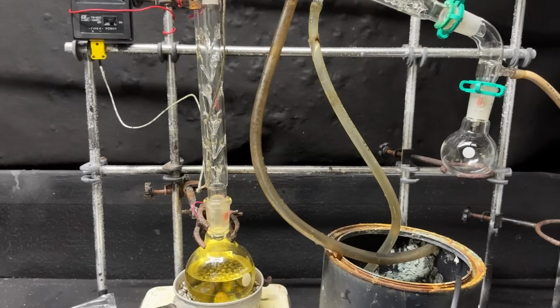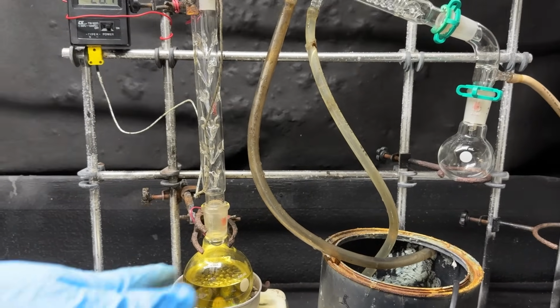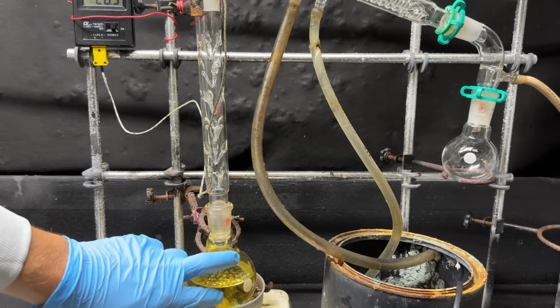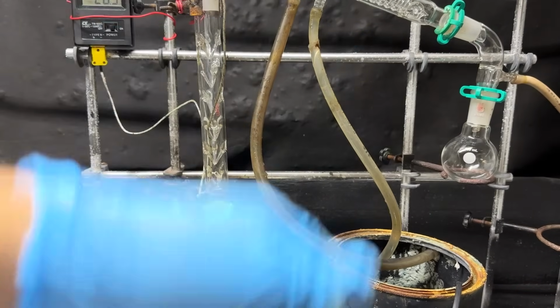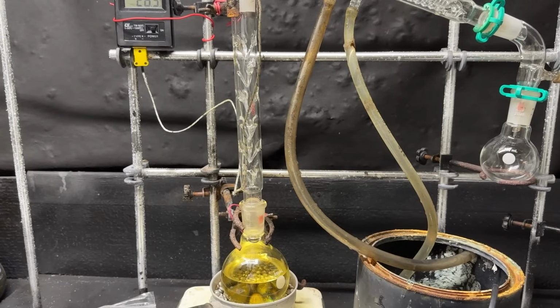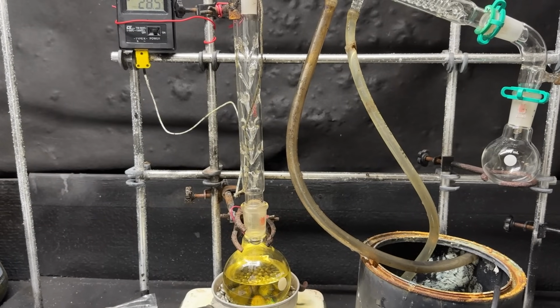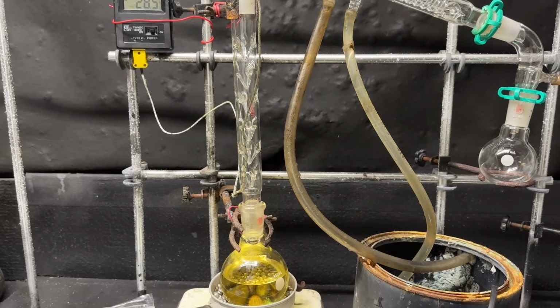Okay, now we've got to wait for this to start distilling. And I believe first we should go over toluene, which is around, I think, 110, 115 C. And our isovaleric acid is about 176 C. So, yeah, we should see all of our toluene come over first, and then hopefully our isovaleric acid.